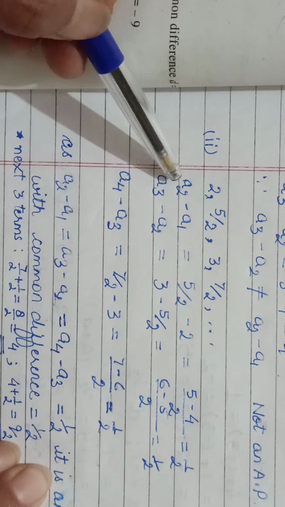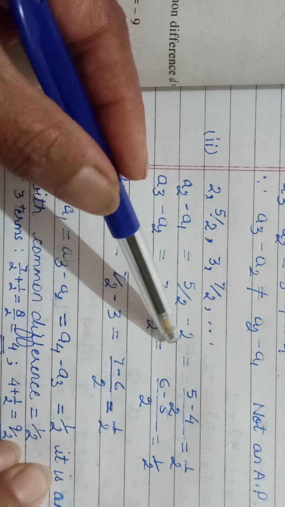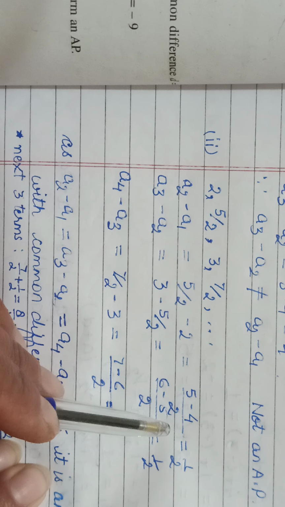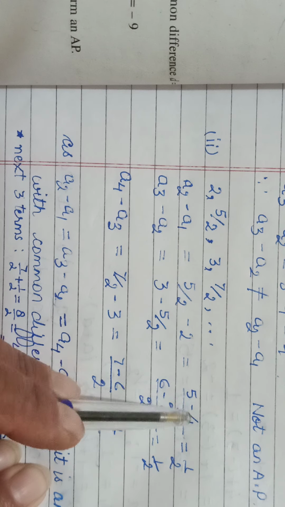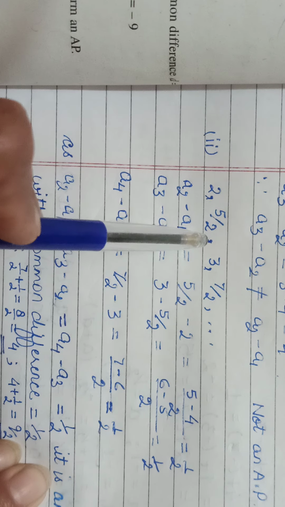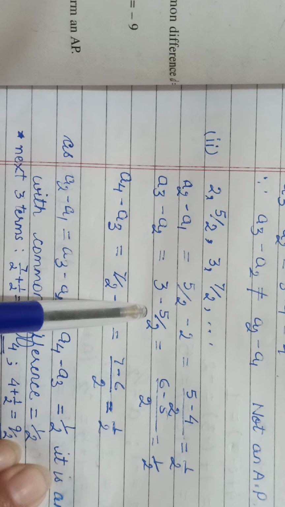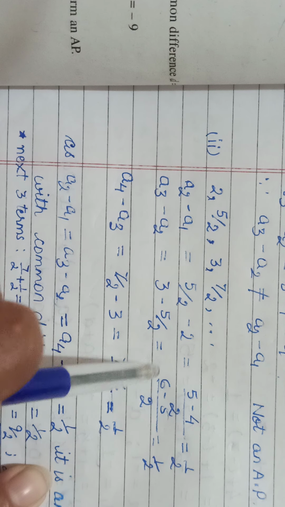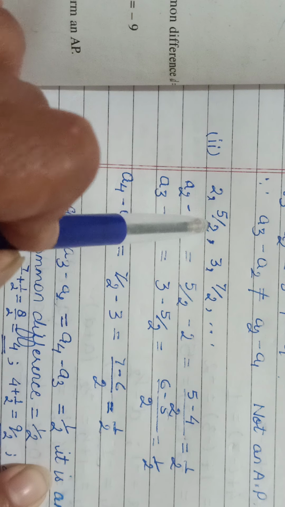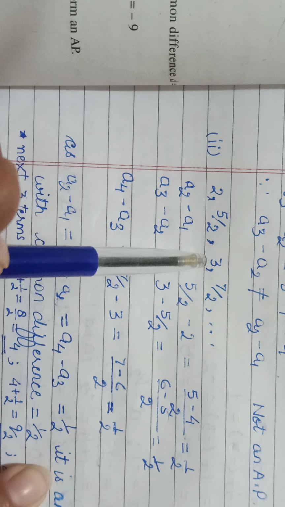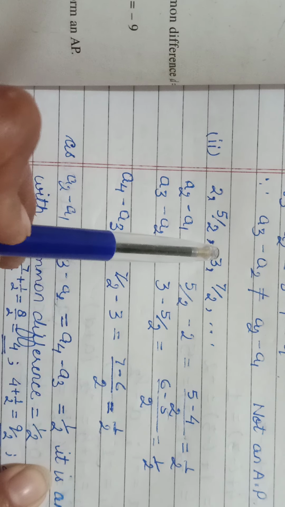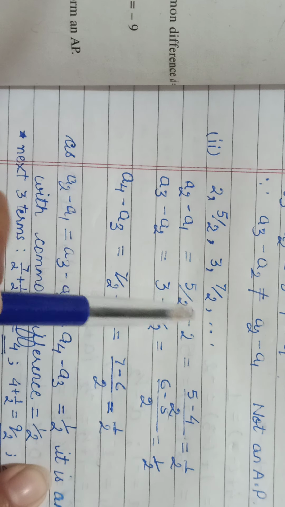Here now if you do the same, second term minus first term, 5 by 2 minus 2. It's a fraction, so take the LCM. 2 twos are 4, 5 minus 4 upon 2, that is 1 upon 2. Let's find the difference between the next two terms. So 3 minus 5 by 2, which becomes, taking LCM, 6 minus 5 by 2, again 1 by 2. So the difference between these terms came out the same. Just for a cross check, you can also add the difference to this term and it should give you the next term, and it comes to the same.